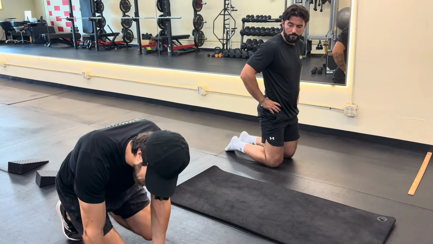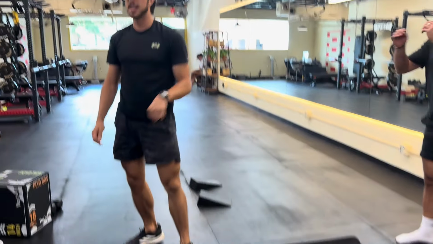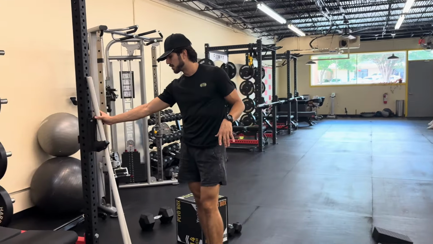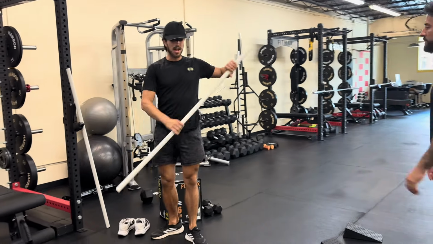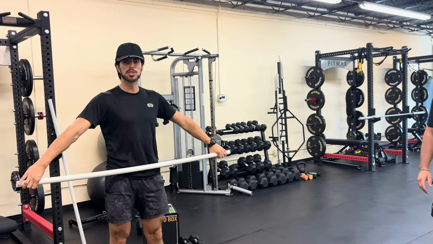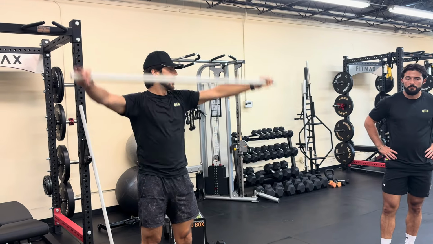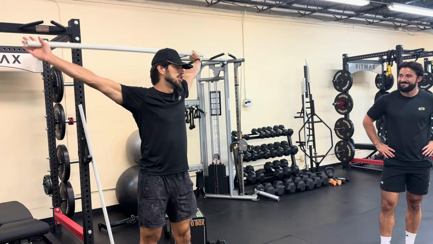All right, we're going to pop up here. We're going to do a shoulder pass through. So this is the last mobility exercise that I was talking about. So I'm going to give Adam the PVC pipe here in a second. The pipe is going to be in the crease of our hips. Arms are going to stay straight. We're going to try and come up and over. And then if you feel like your arms are going to pop out of the socket, just go ahead and come down.